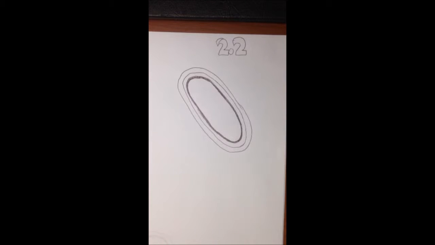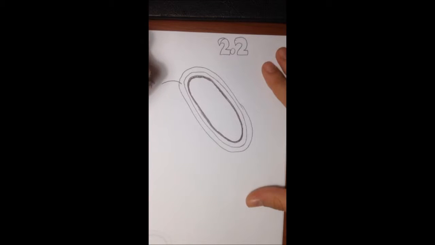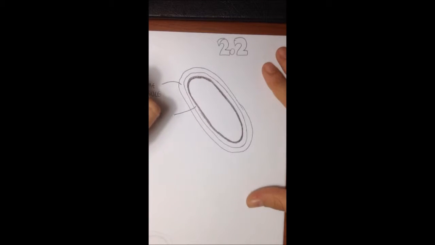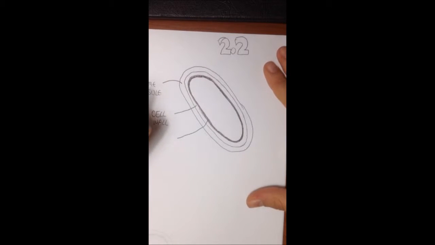Okay, so what do we have here? The first layer is called a slime capsule, which is used for protection against desiccation or phagocytosis. The second layer, this one right here, is a cell wall, which gives the cell shape and helps in protection. The third one, the one that I painted black, is the cell membrane. It regulates the flow of materials in and out of the cell.